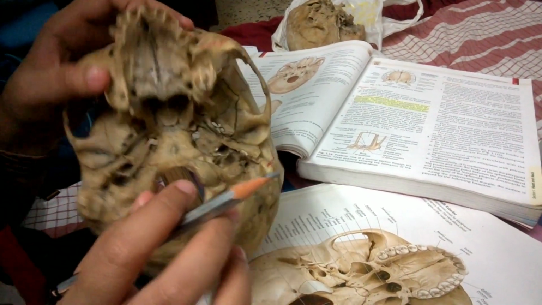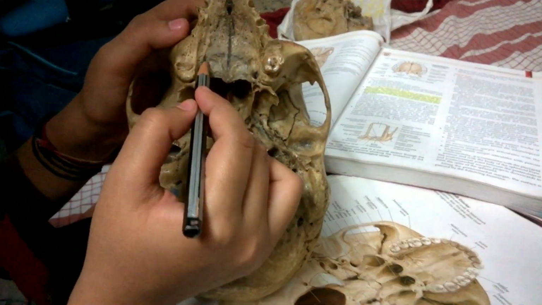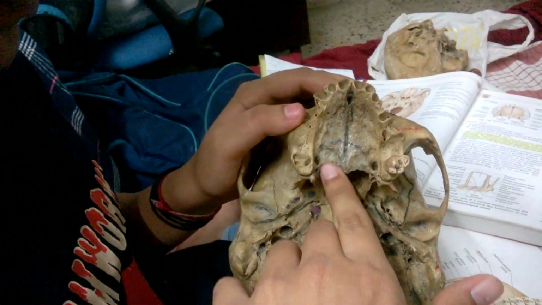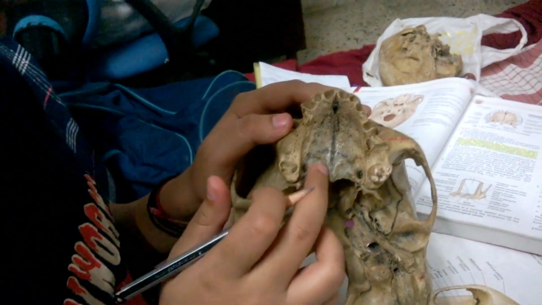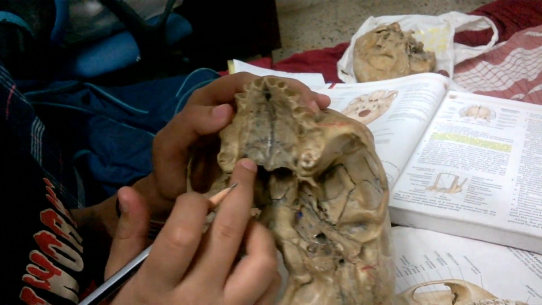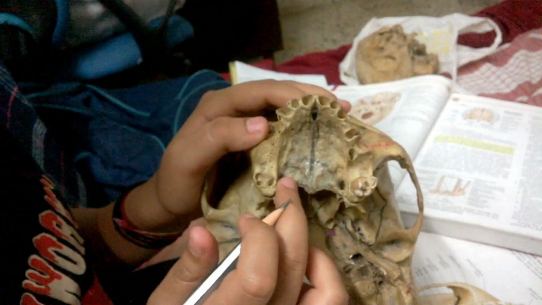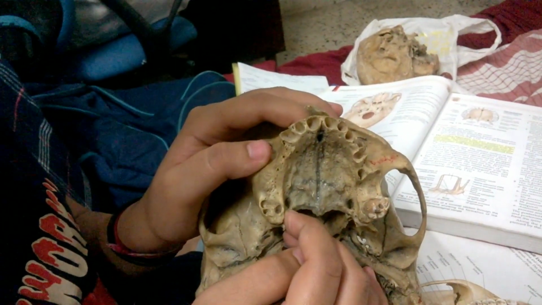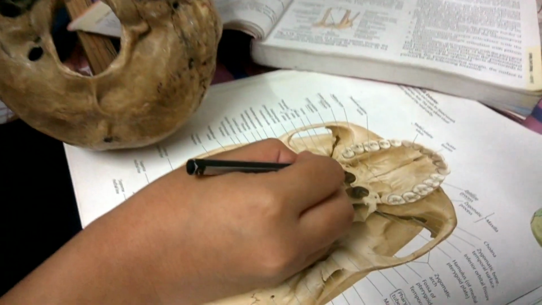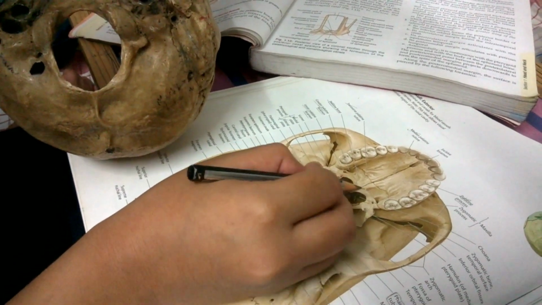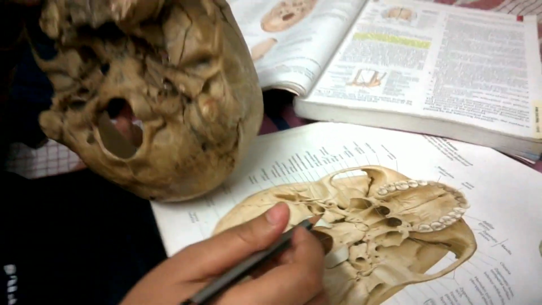Then the palatine crest is a curved ridge near the posterior border. If you see clearly, you can observe a ridge out here. It's right here, look, that ridge. This ridge begins behind the greater palatine foramen and runs medially. So this part is the palatine crest, which begins behind the greater palatine foramen and runs medially. Here you can see this one is the greater palatine, and behind this one is the palatine crest. That's it. Okay.